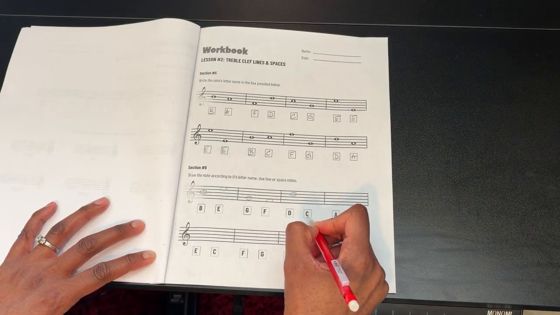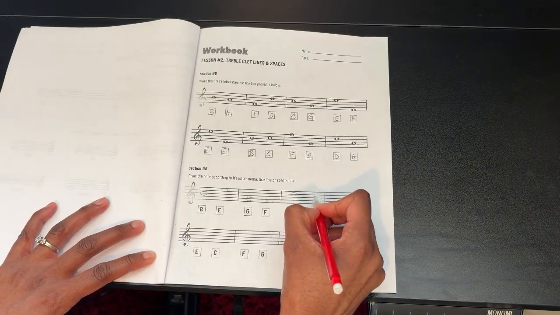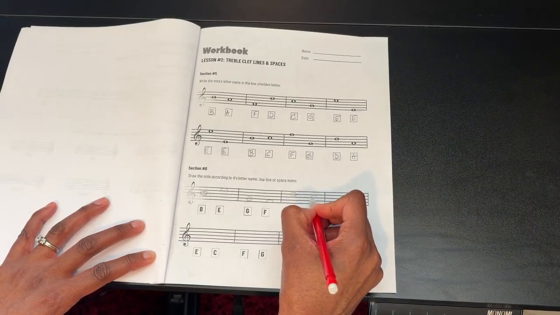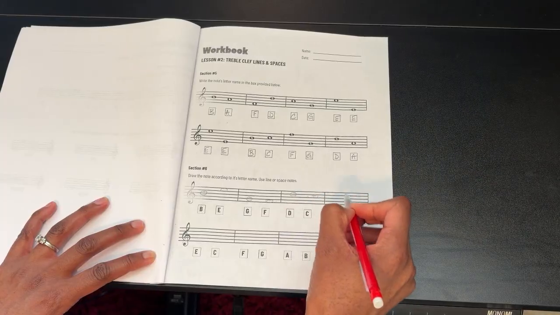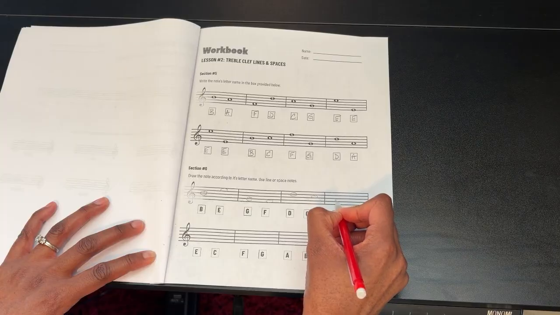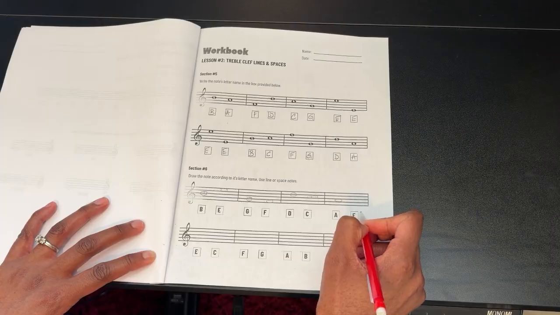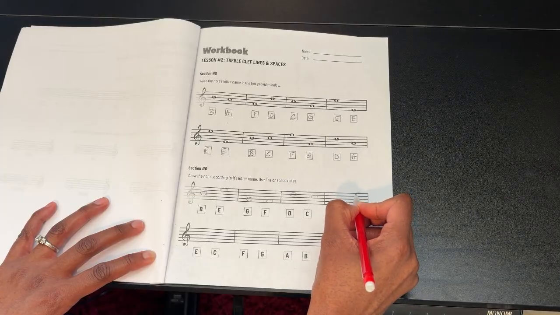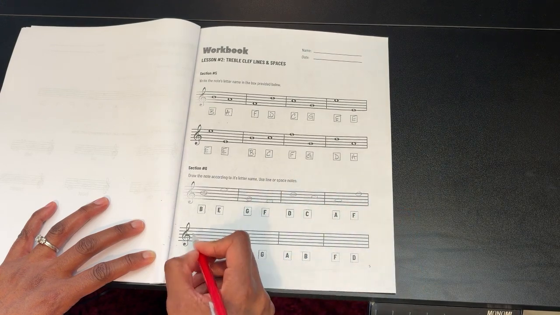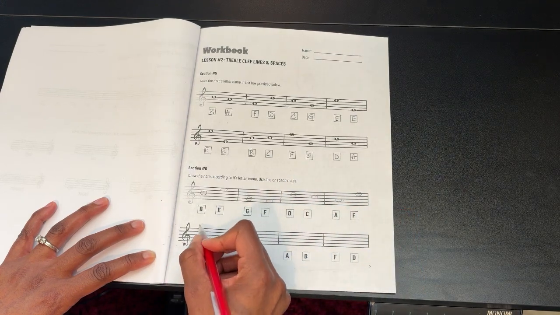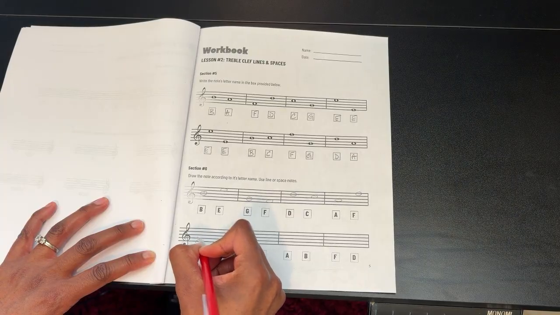Then we have a C. We need to add our note for note C, which is on the third space. Next we have to add our A note, which is on the second space. Here we have an F note, and I'm going to put it on the 5th line. You can put it also on the first space. Here we have an E. You have two options, which you should know. I'm going to put it on the first line.